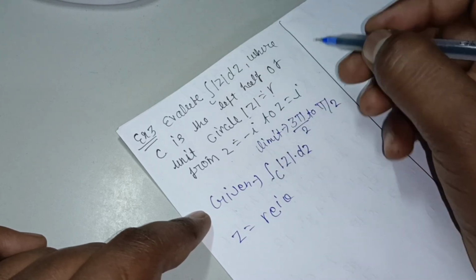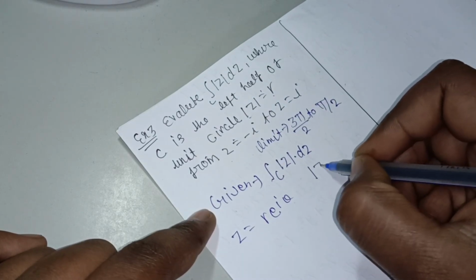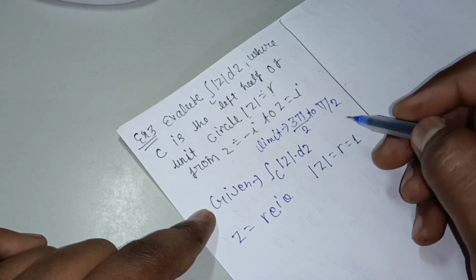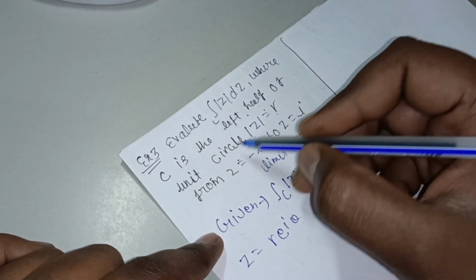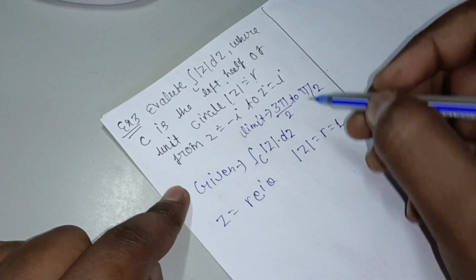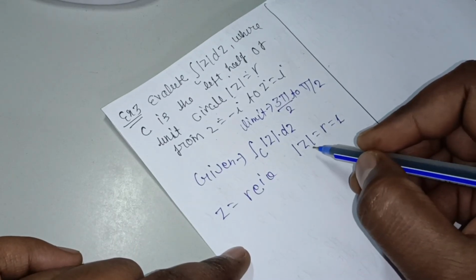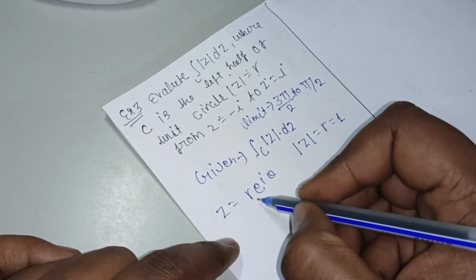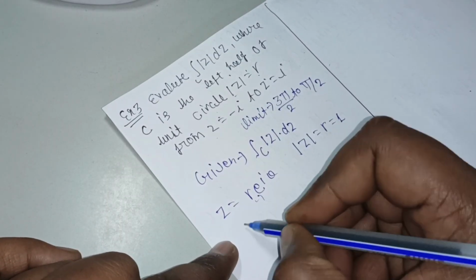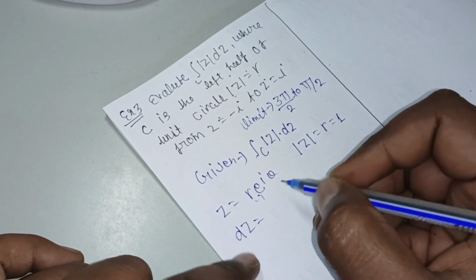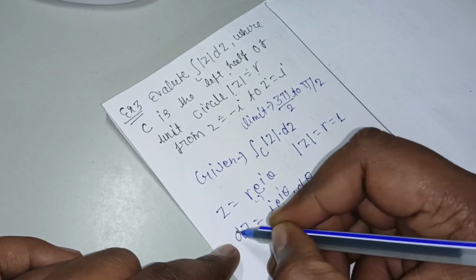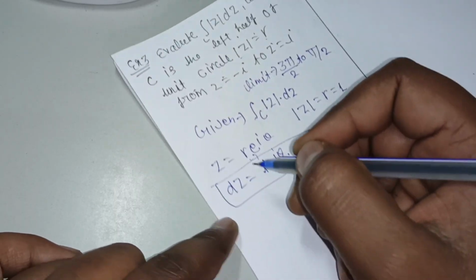As this is given, what will be r? Mod of z is equal to r, and r is equal to 1, because it is the left half of the unit circle. So here r is 1, so z is e to the power iota theta only. So dz, I am just differentiating it, is iota e to the power iota theta into d theta. Yeah, so it is dz.